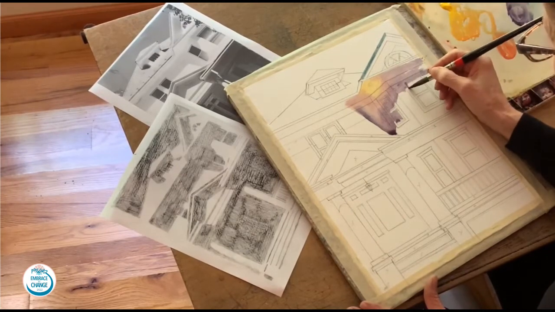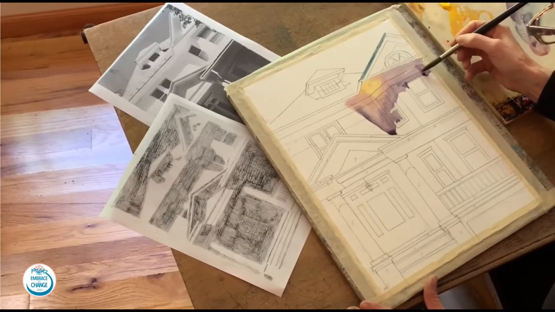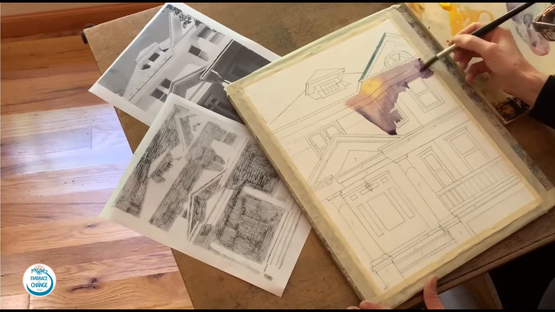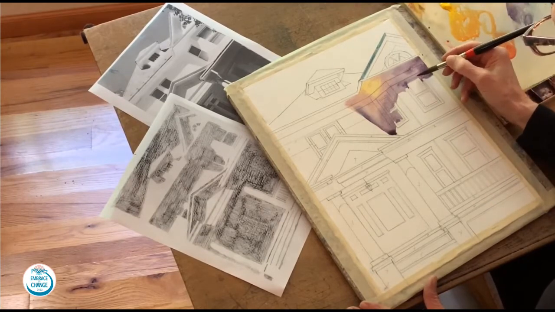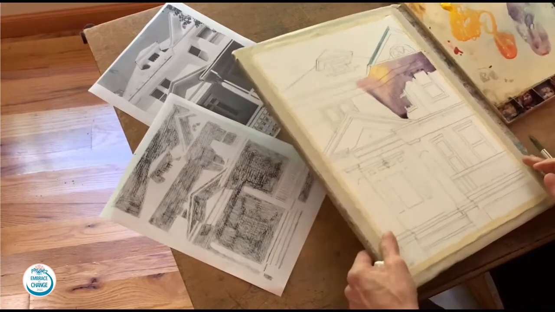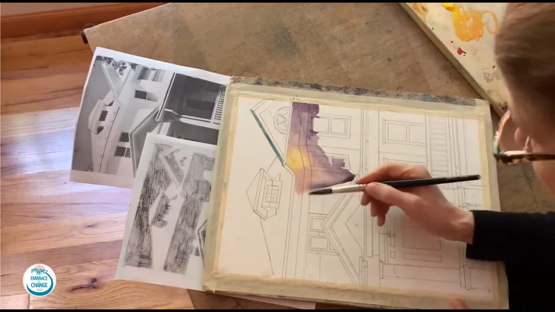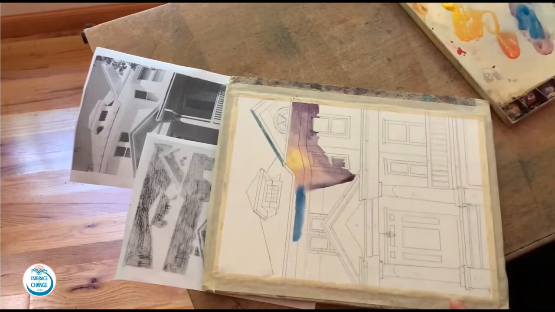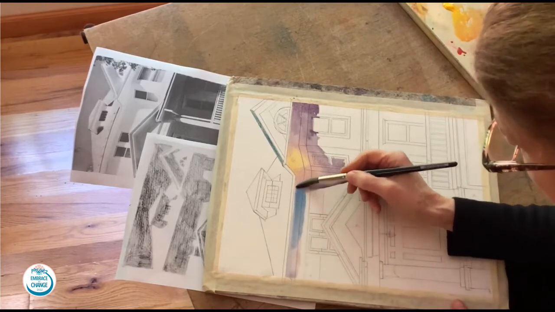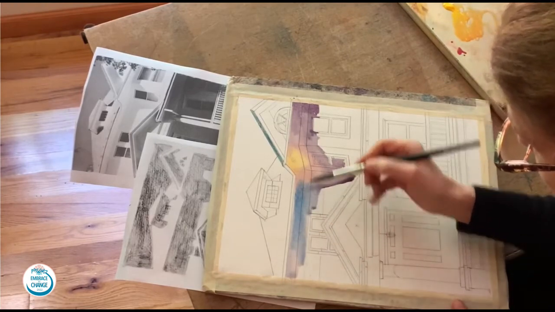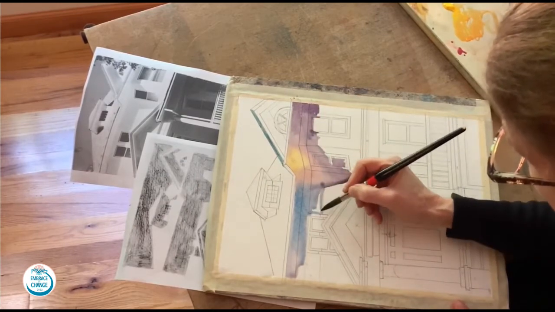So at this point, I'm not caring too much exactly what colors are mixed into this. I'm just looking for it to be interesting. If it starts to feel like it's getting all too much the same color, I'll just vary the proportions a little bit. Probably going to get a little bit of a backwash here because that started to dry, but that's okay.